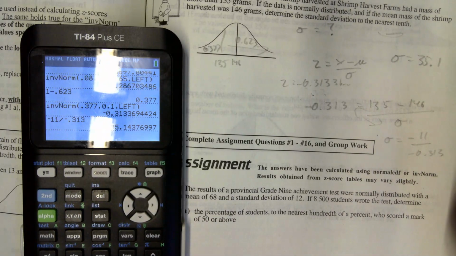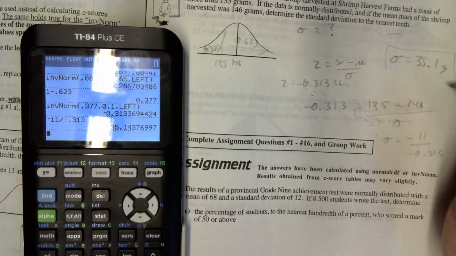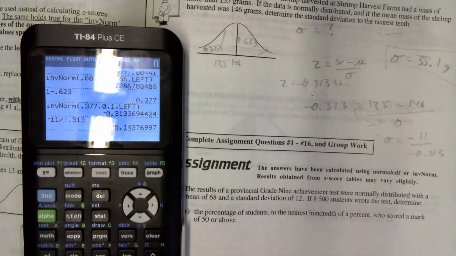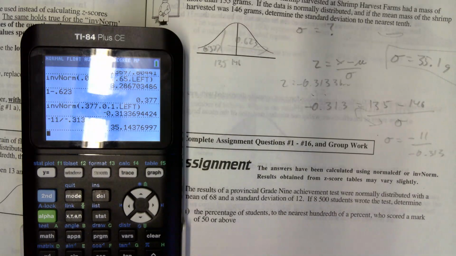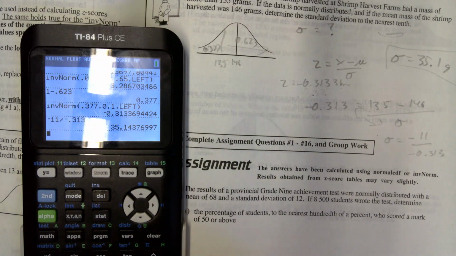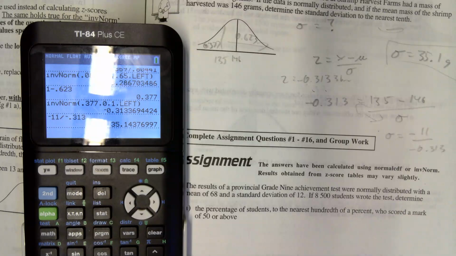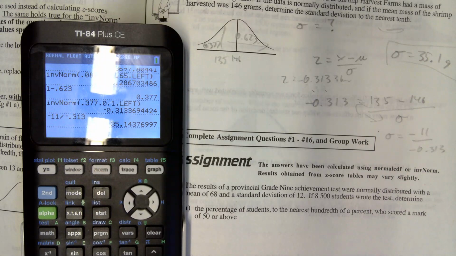Sound good? I found that one a little confusing. There probably was a simpler way to do it, but I felt a bit confused there, so I just want to check that this seems reasonable. When you have a Z-score of -1, what's the area to the left? Just look at your table. Z-score of -1. Okay, 0.1587.